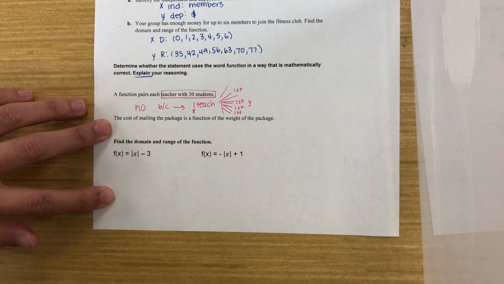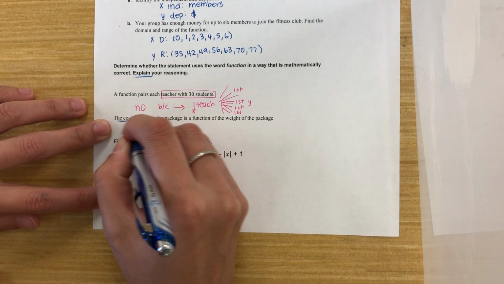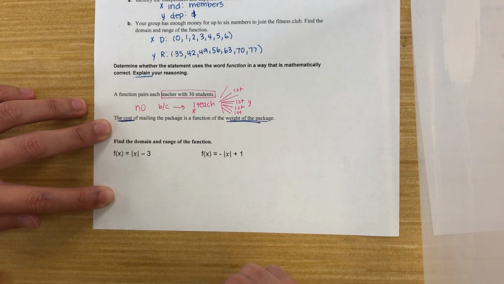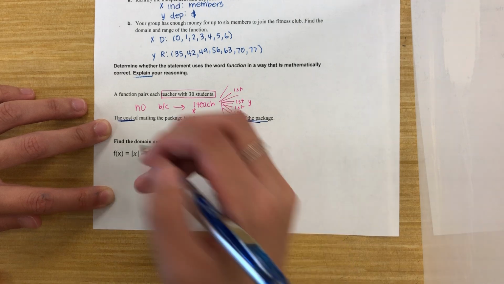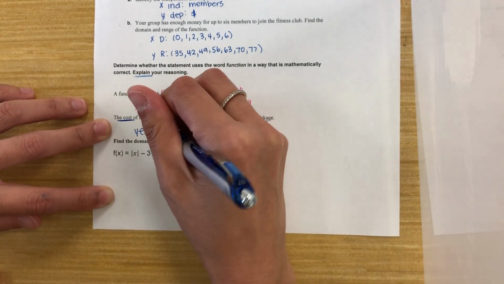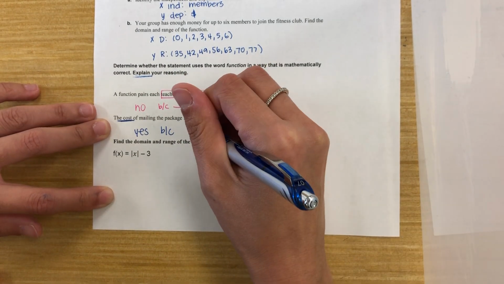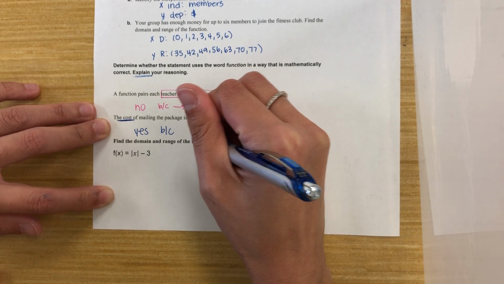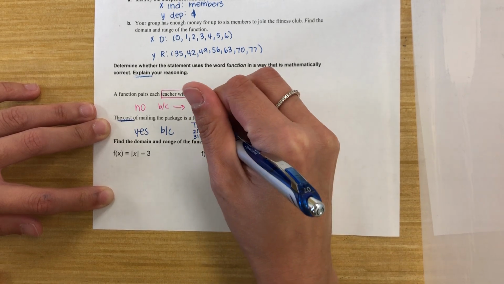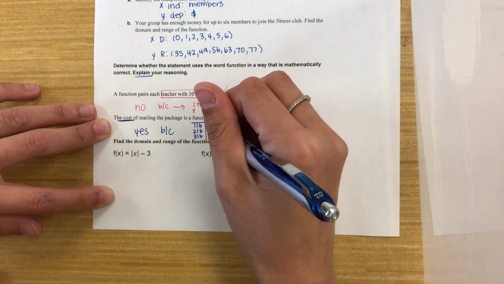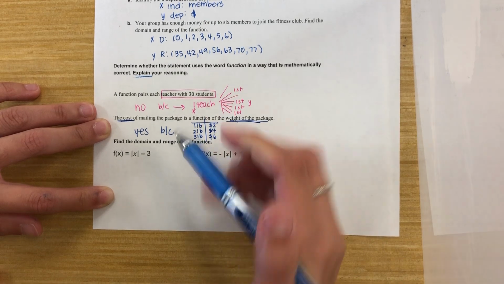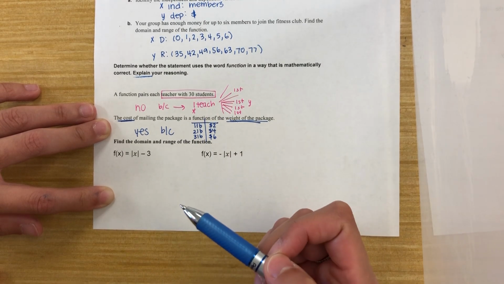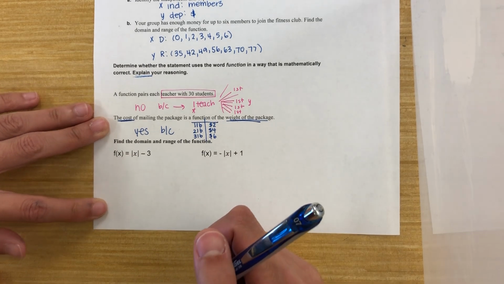Okay, second situation. The cost of mailing the package is a function of the weight of the package. So the cost compared with the weight. Is anything being repeated here? No, right? So if nothing's being repeated, then yes, it's a function. Why? Well, think of it this way. If you have something that's 1 pound, 2 pounds, 3 pounds, let's say everything is $2 per pound. 1 pound is $2. 2 pounds is $4. 3 pounds is $6. Do you see how all of these numbers are not repeating? So then that would be a function.